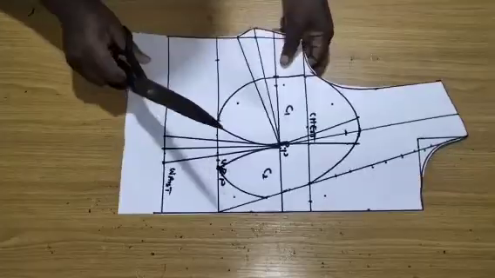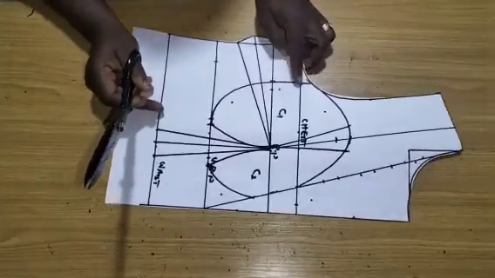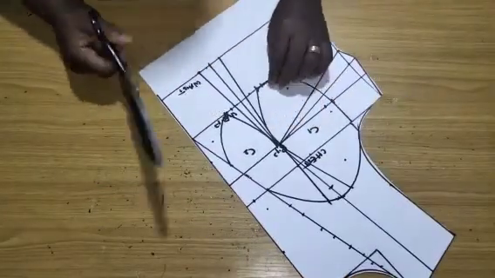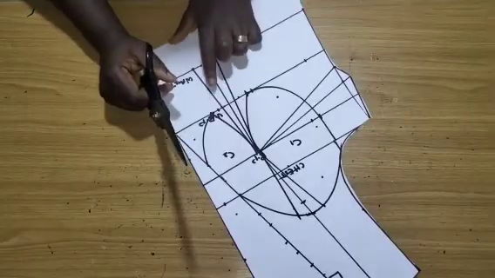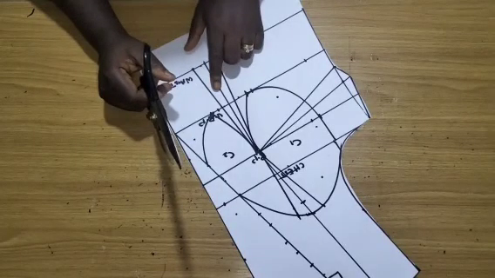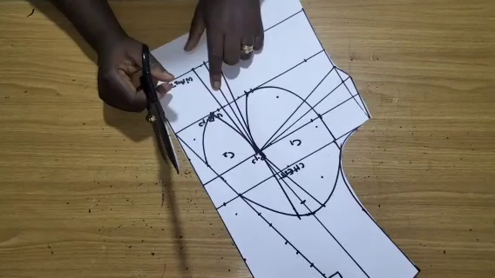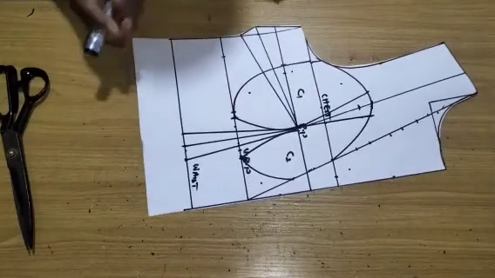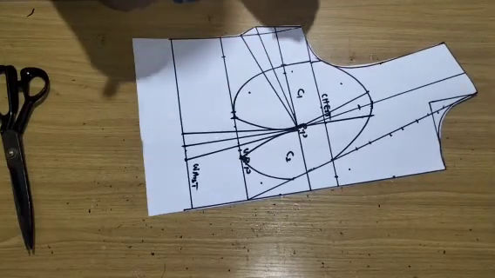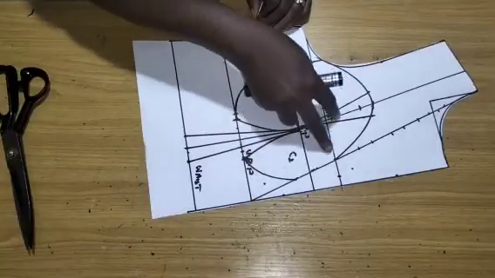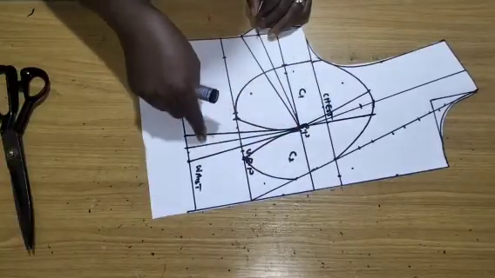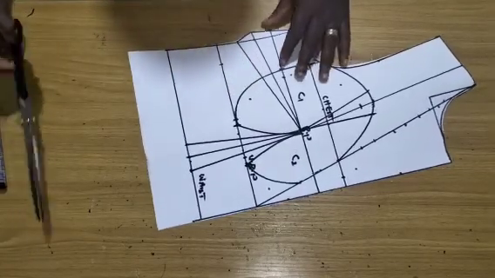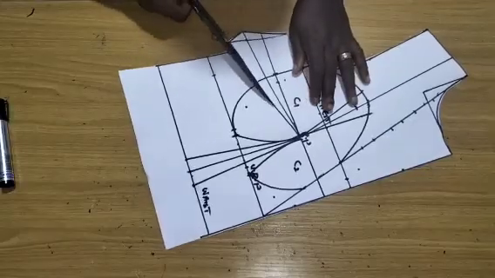So before I do that, I want to cut out my cup, but I need to go in here. I wanted to actually use another method for this. Okay, all right, but let me just use the other method. I want to cut out this cup. That's what I want to do now. Then extend my basque, but I need to close up my bust dart as well.